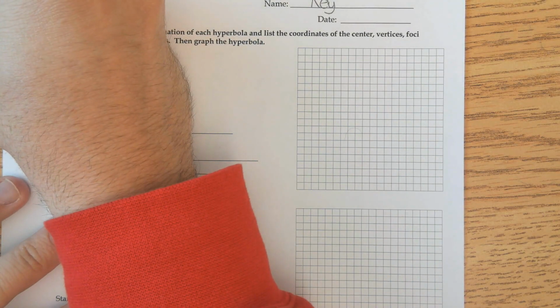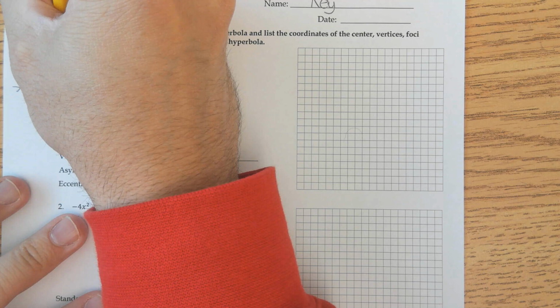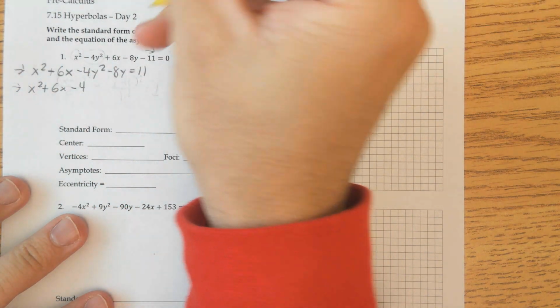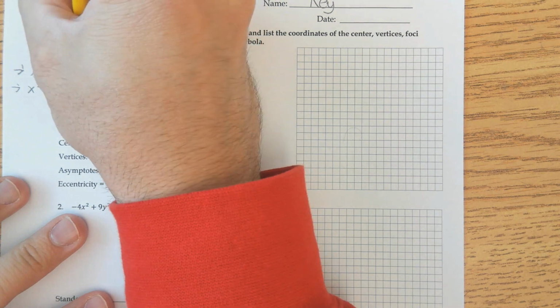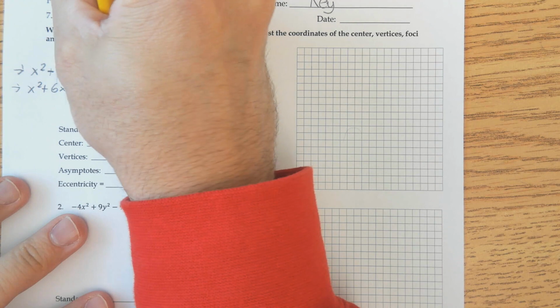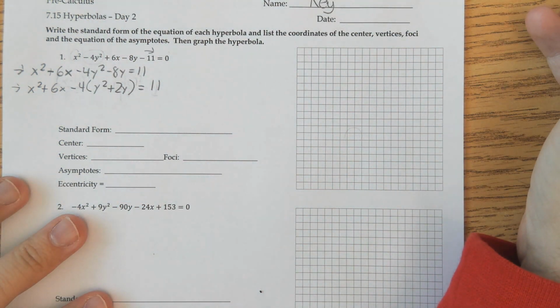Now we're going to factor if we can. So that leaves me with x squared plus 6x. Factor out the negative as well with that 4. That's the new difference here with hyperbolas. And it's going to be y squared now plus 2y equals 11.